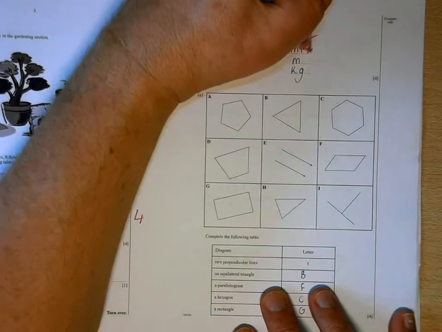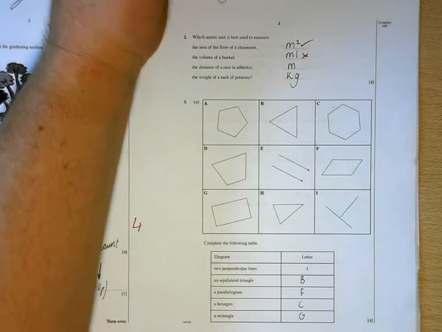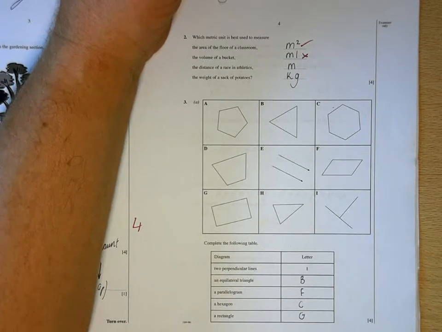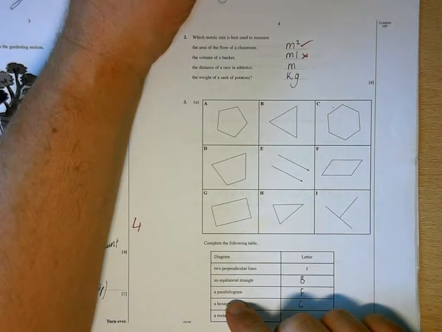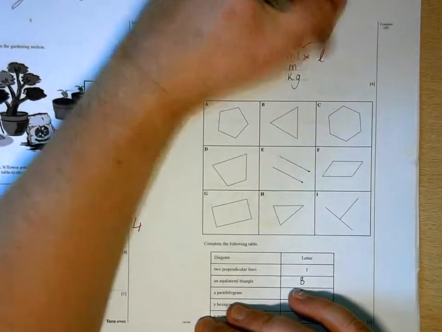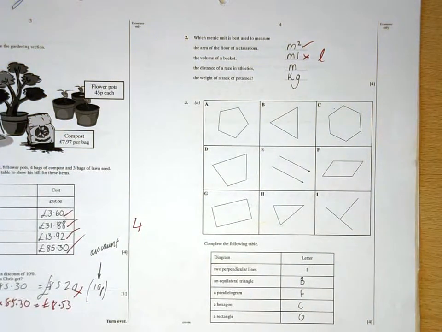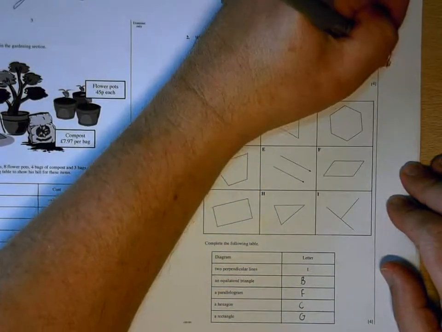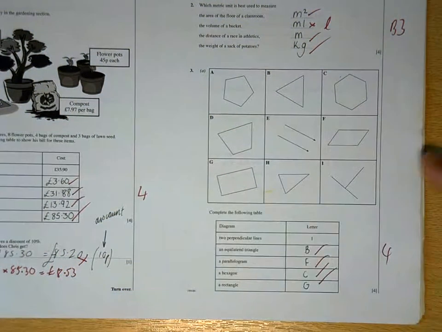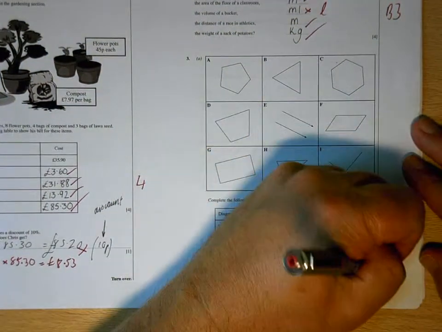Meters squared is good. Millilitres is too small a unit. 5 millilitres is a teaspoon or a medicine spoon. So that's the sort of quantity of liquid we measure in millilitres. Up to a can of pop maybe, but a bucket you'd be measuring in litres. Distance is correct, and that's correct. BFCG are correct. Total for the page is 11.